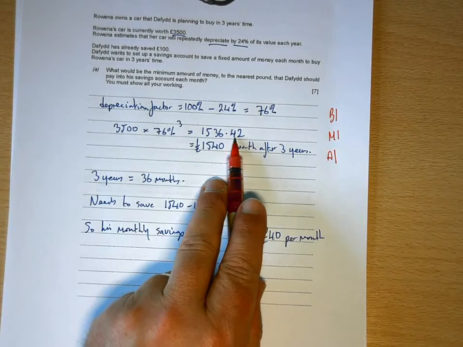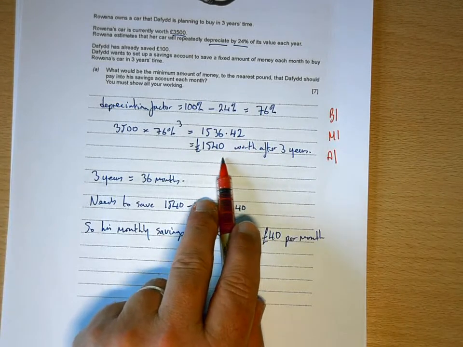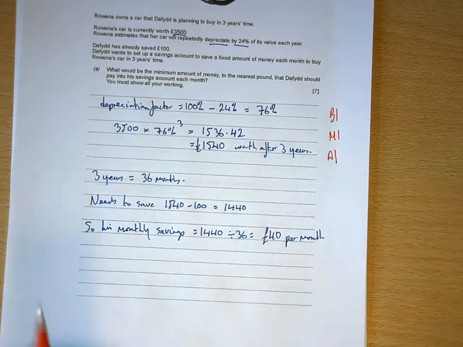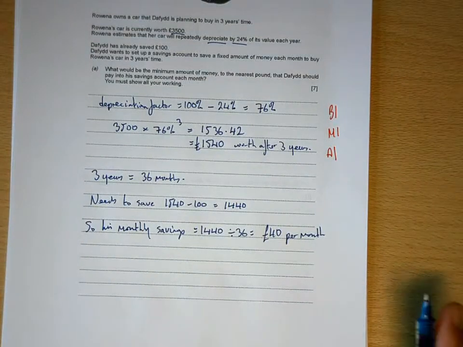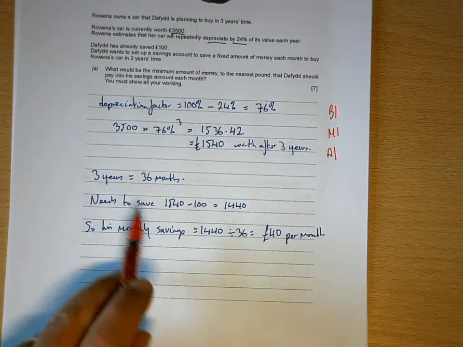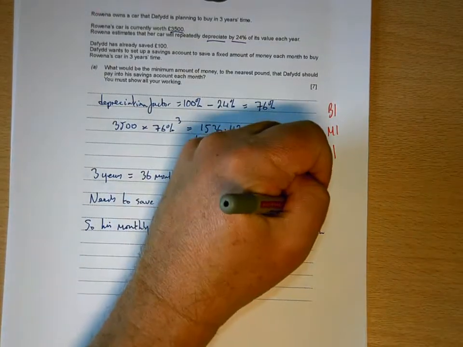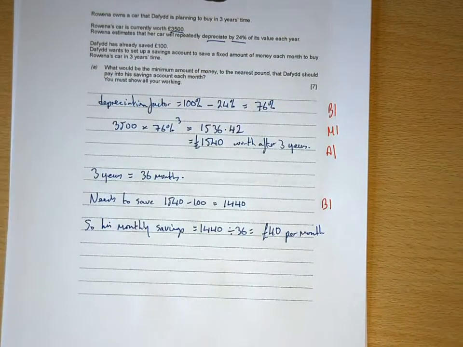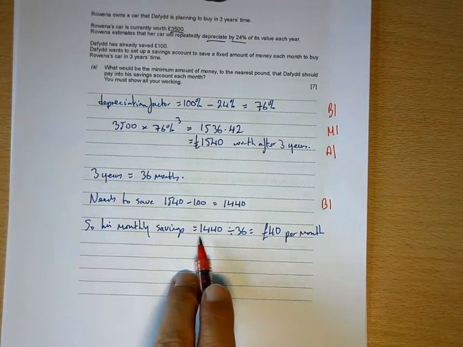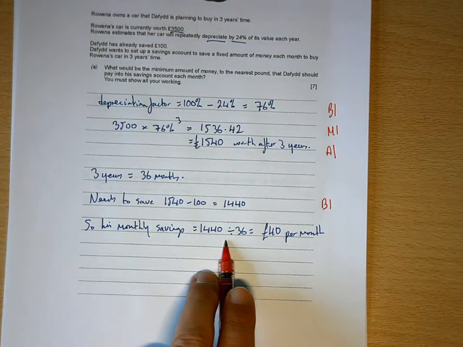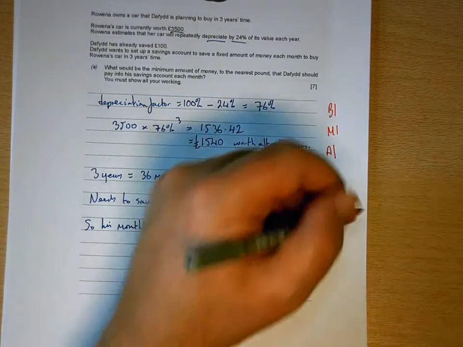Whether you decide to stick with 1536.42 or round it off, it doesn't matter. You got your 3 marks for that. There's a mark then for taking off the £100. There's a mark for dividing your value by 36.